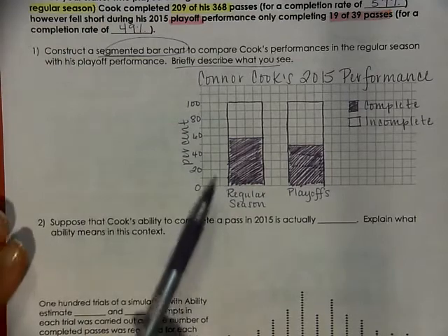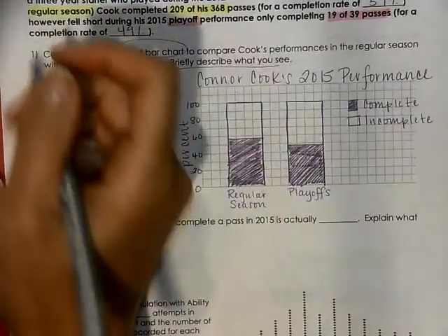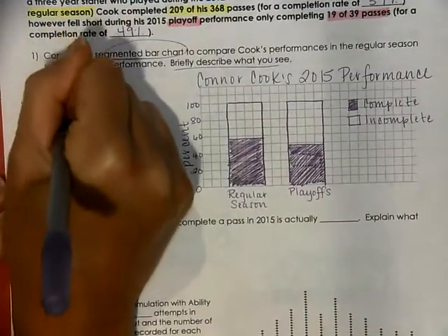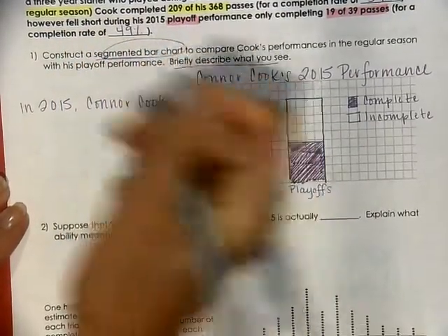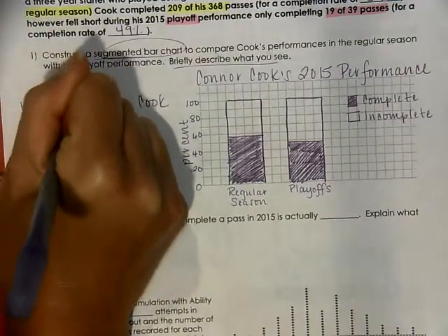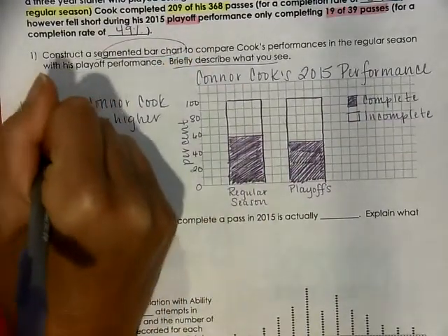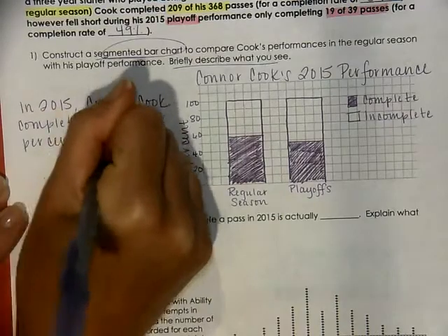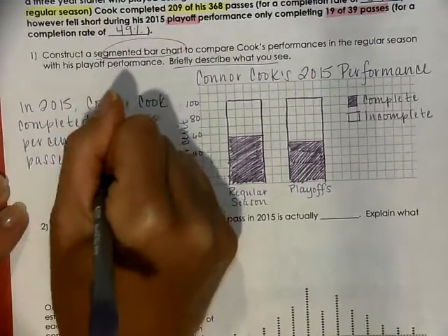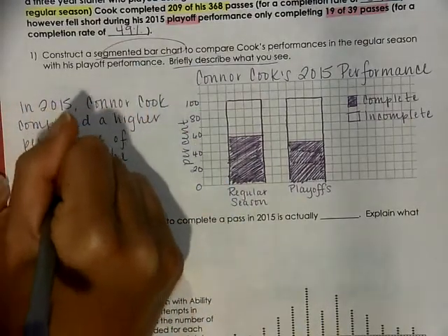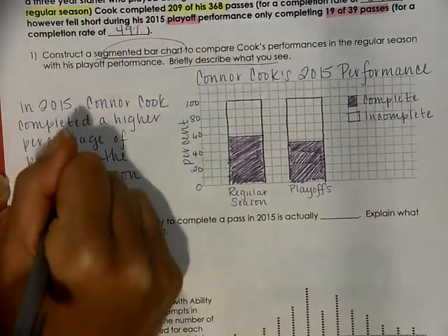So Cook completed a higher percentage of passes in the regular season compared to the playoffs. In 2015, Connor Cook completed a higher percentage of passes in the regular season compared to the playoffs.